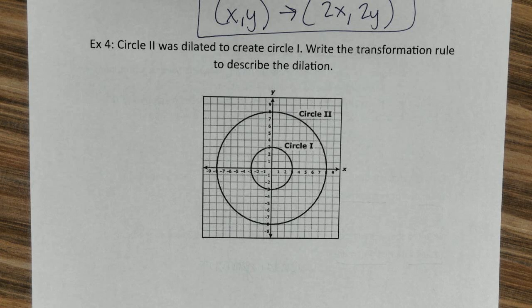Remember, new has to go on top. Figure out which one's new, which one's old.